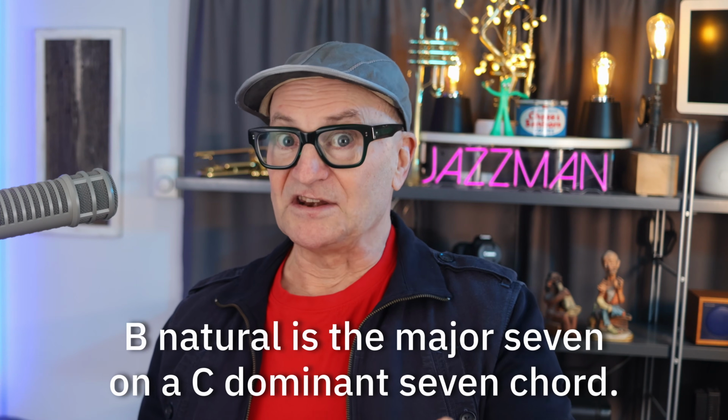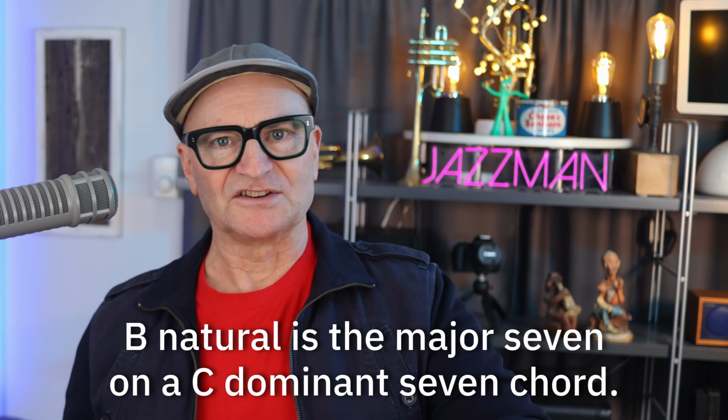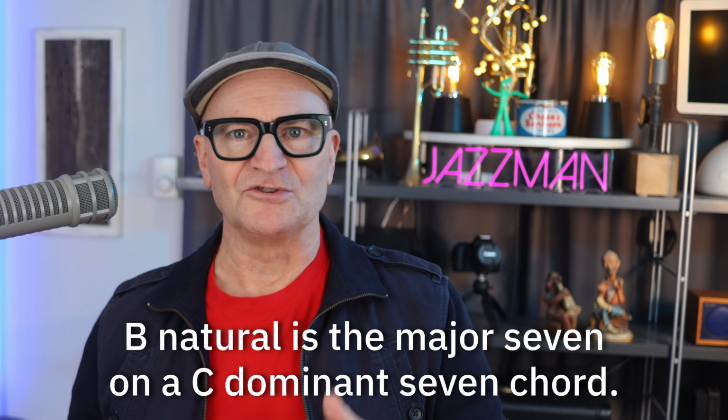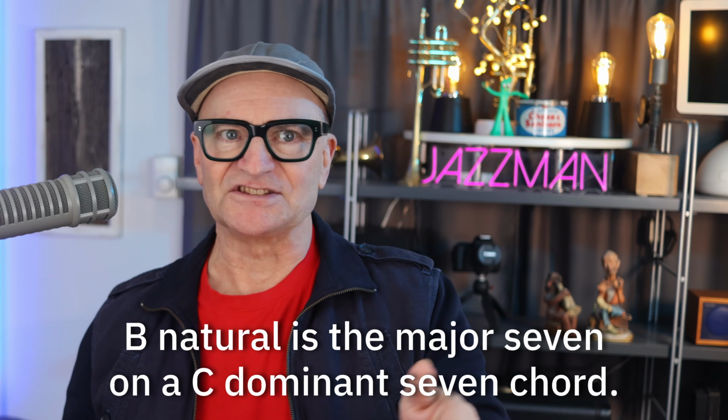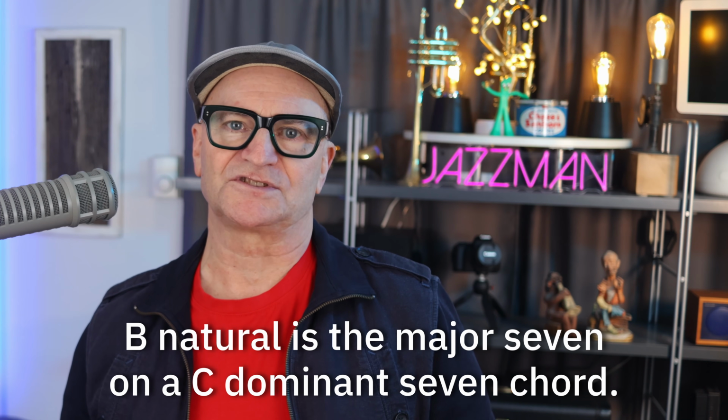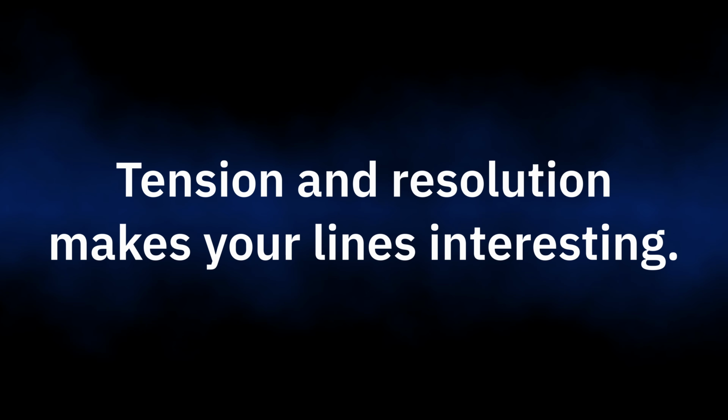On the other hand, the B natural represents the major 7 on a dominant 7 chord, and that's probably not a note that you're going to want to sit on, lying as it does directly between 2 chord tones. But if you play it, and then you let it move to one of those 2 chord tones, you hear the tension and the resolution that I demonstrated earlier, and that makes your lines interesting.